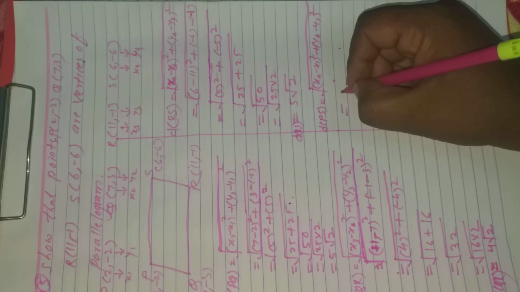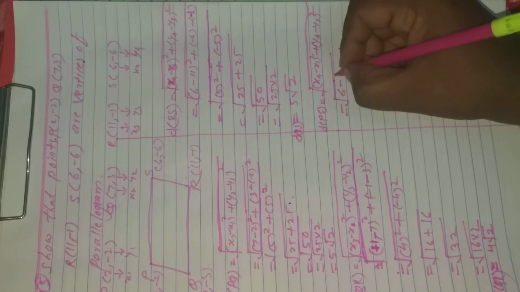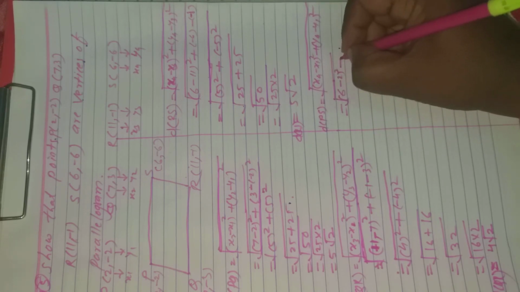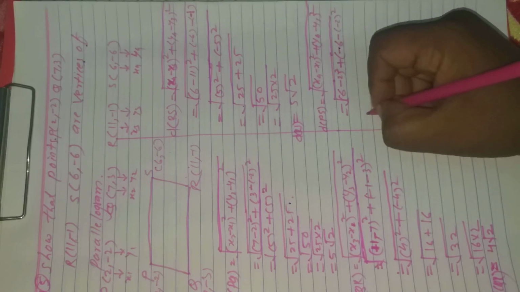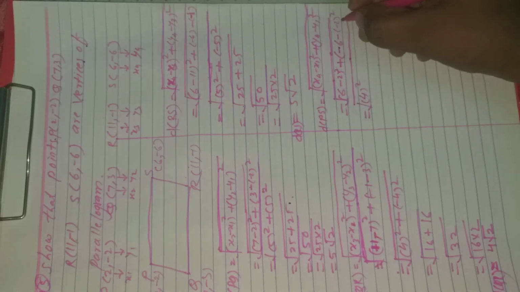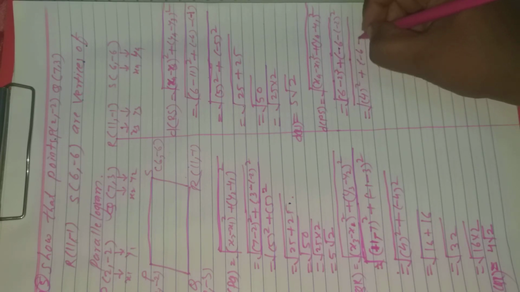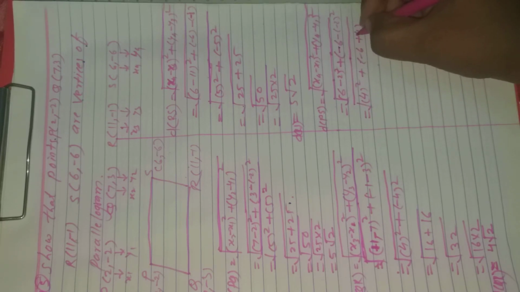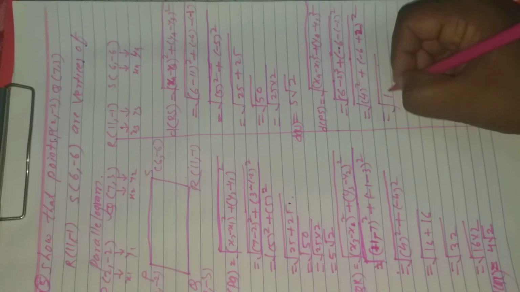What is x4? x4 is 6. 6 minus 2 square plus y4 is minus 6 and y1 is minus 2, minus 6 minus (-2) square. 6 minus 2 is 4 square, that is 16.